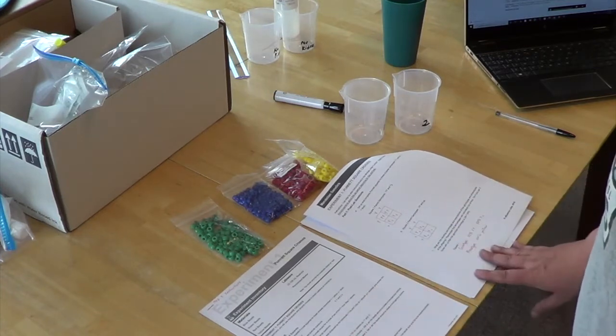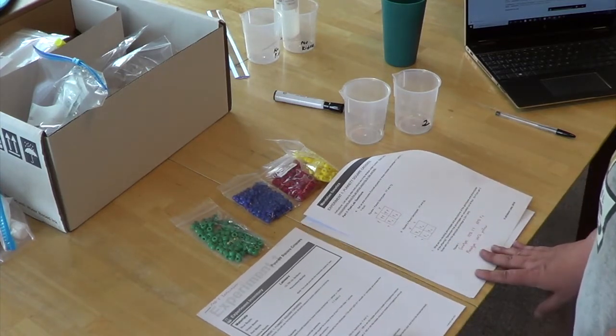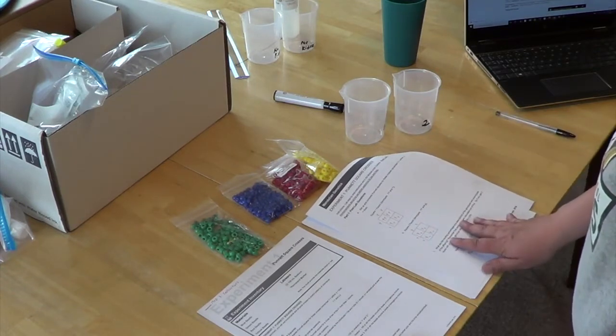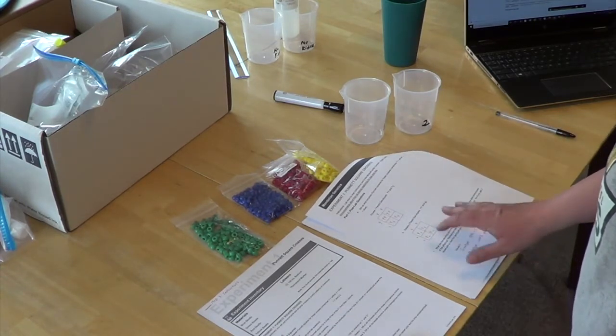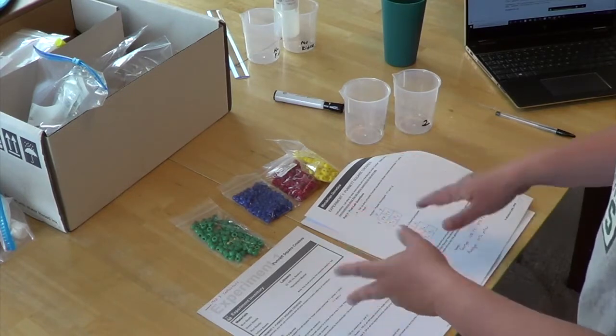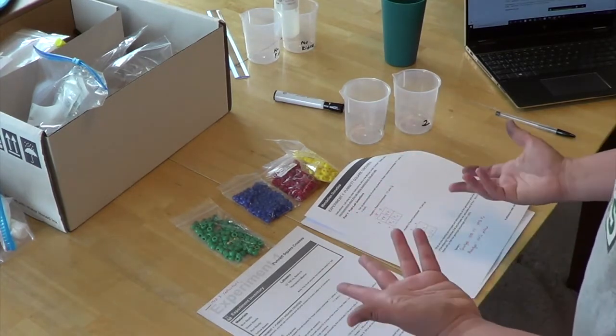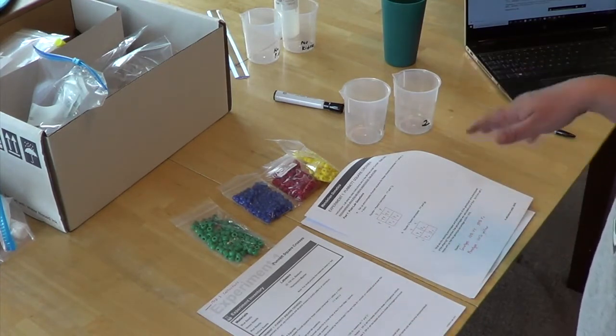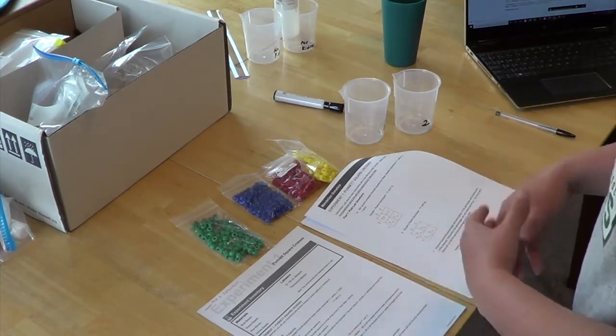So I have my instructions printed out here, and then you're also going to need to have your combined lab report open. Now I have a paper copy just because it's for me to show you. Yours will be online. So have your tablet or your computer open while you're doing this.